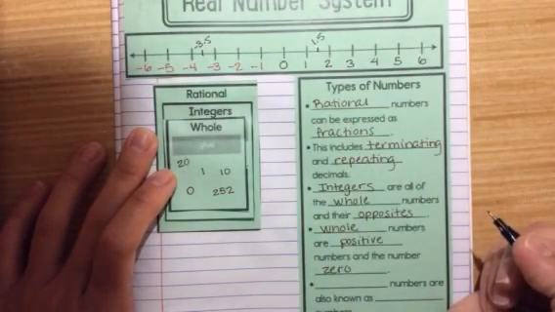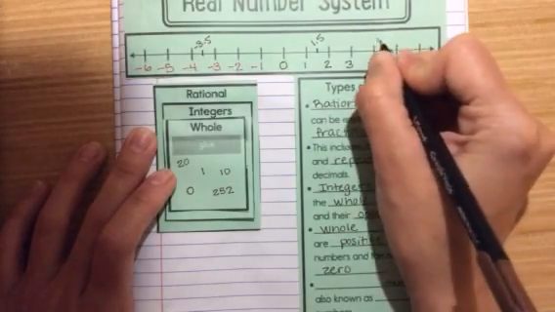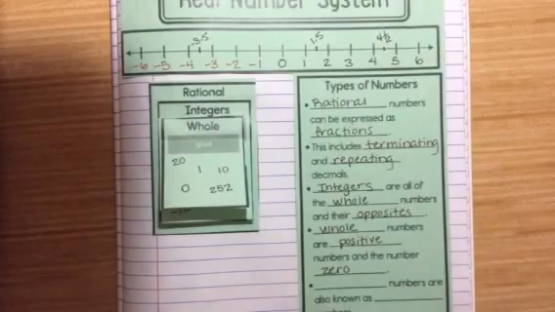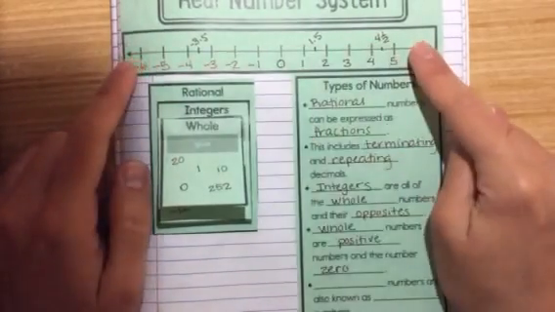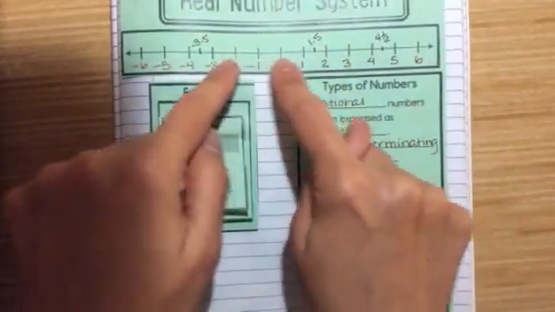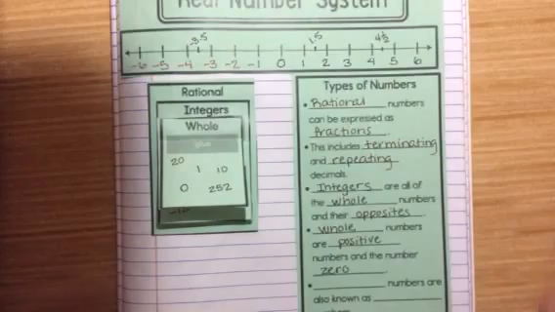I could also graph 4 1/2. See, I could also include fractions and decimals in my number line. So my number line right now includes all rational numbers. I have the whole numbers, the integers, and the rationals, including the fractions and decimals.